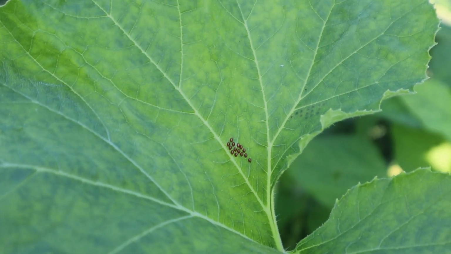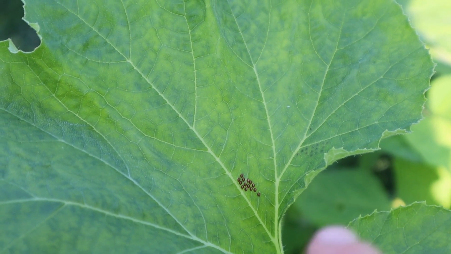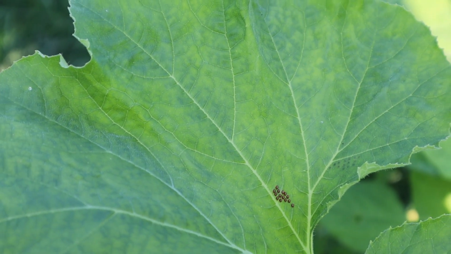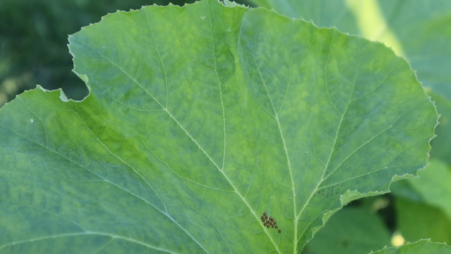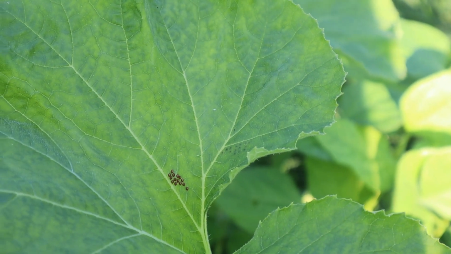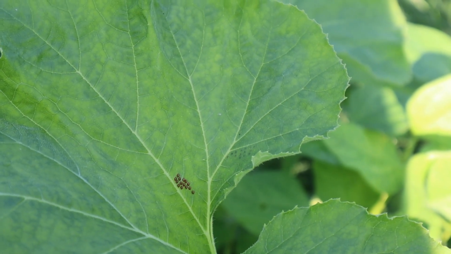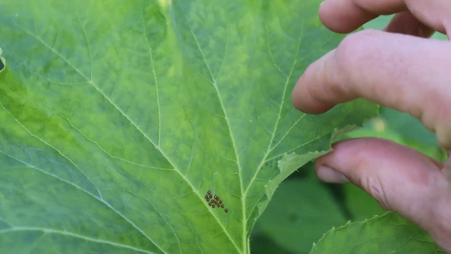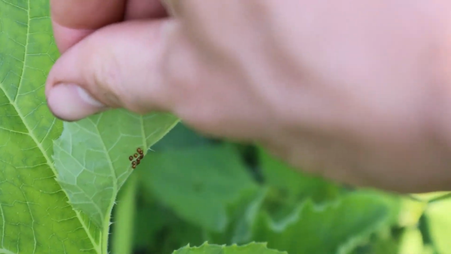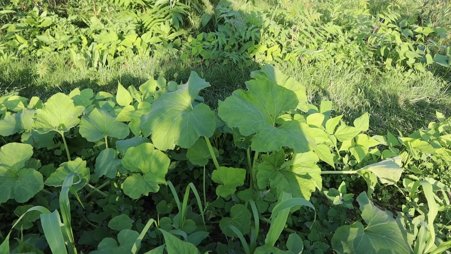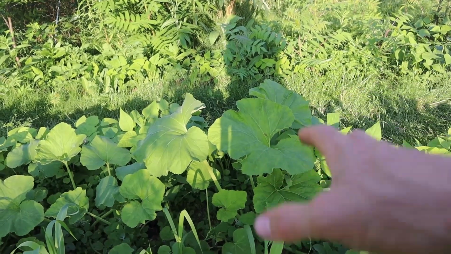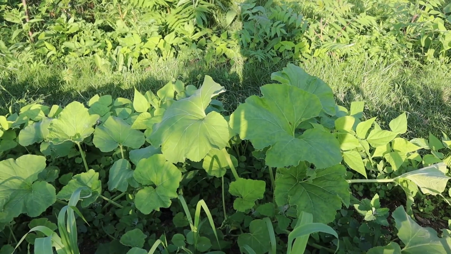Yeah, in fact, I think if you look close enough, you can see the dark outline of more of these eggs translucently right through the other side. They're laid on the underside of the leaf. So it's important to train your eye and be aware of things like that.